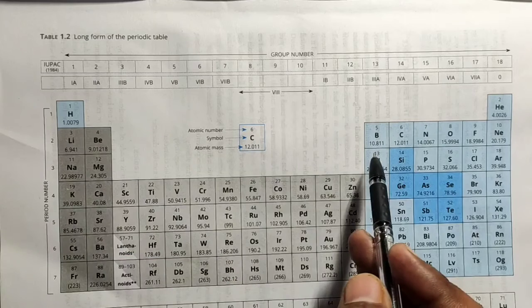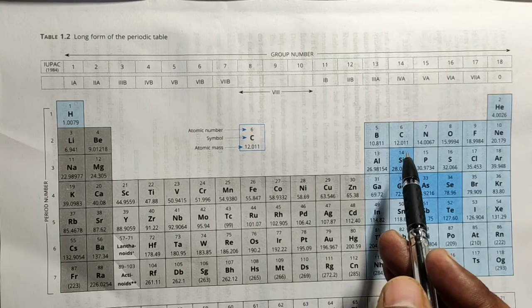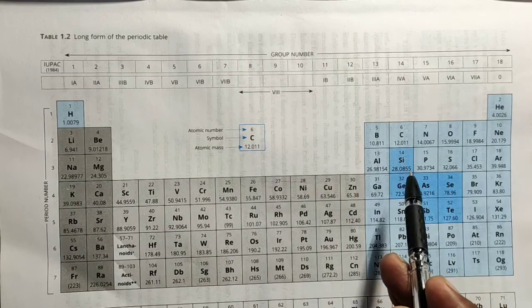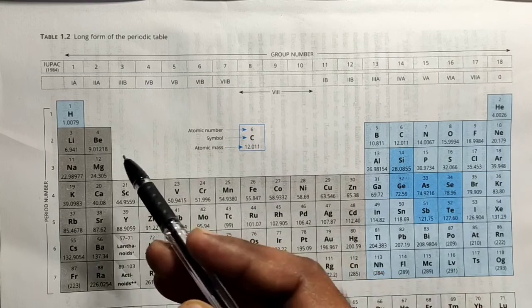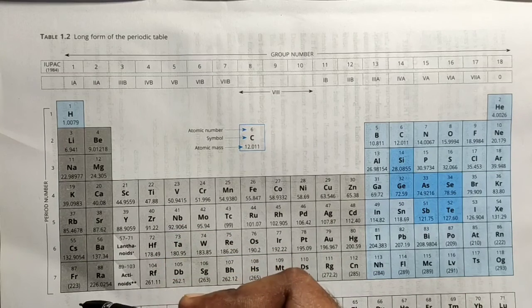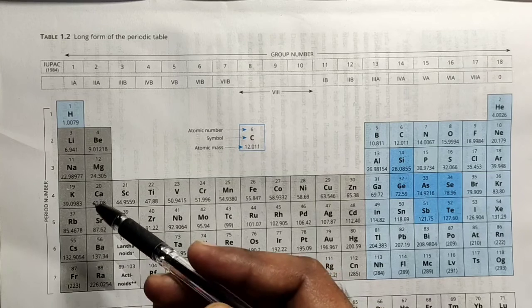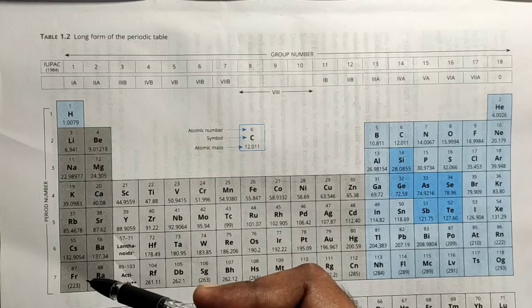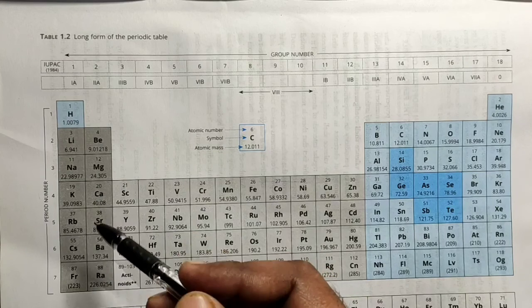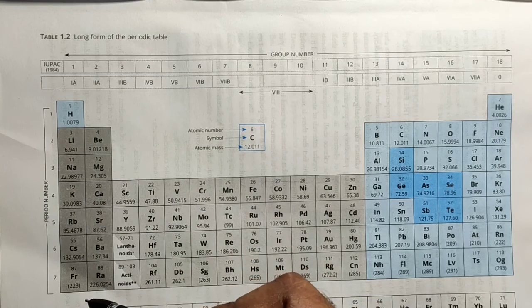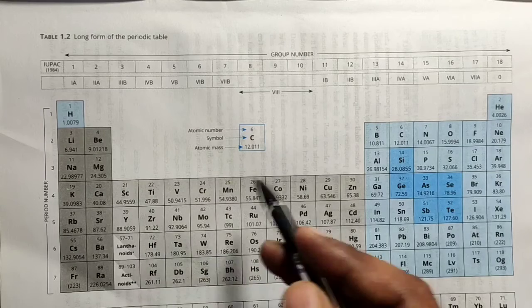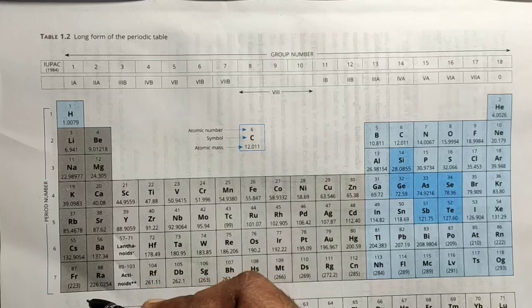When you are moving across the period, metallic character decreases since the tendency of losing an electron decreases. And when you are moving down the group, since they do not hold the electron properly in the outermost shell, the losing of electron becomes more and more easier. So down the group, the metallic character increases. Across the period it decreases, and down the group it increases.